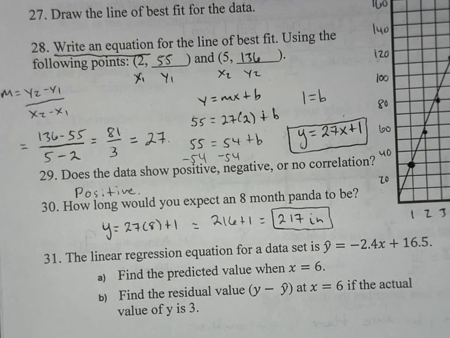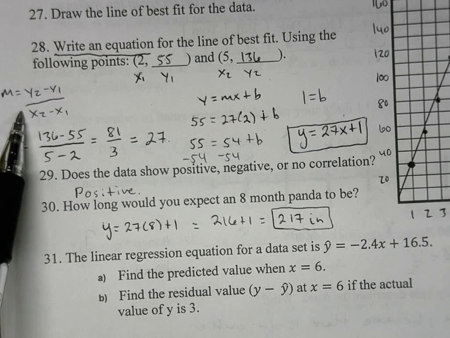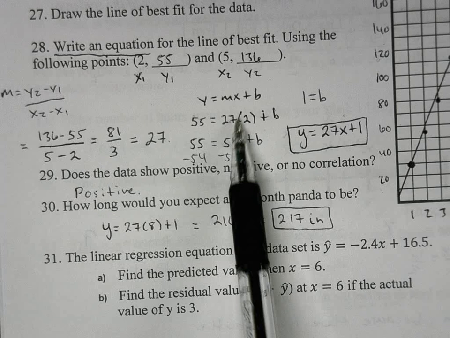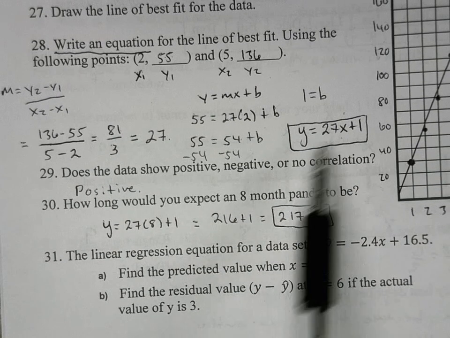So again, we found the slope using the slope formula. We plugged the slope and a point in to find our b value. That gave us our equation. We use this equation to predict the size of an 8-month panda.